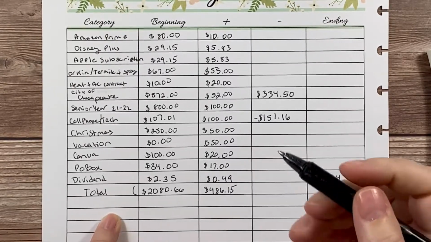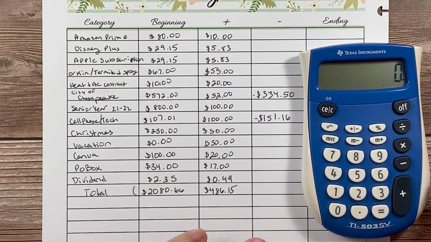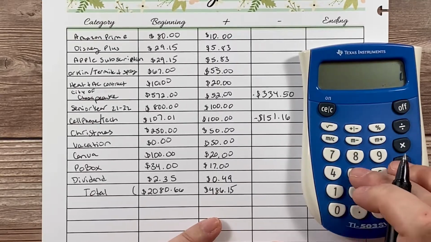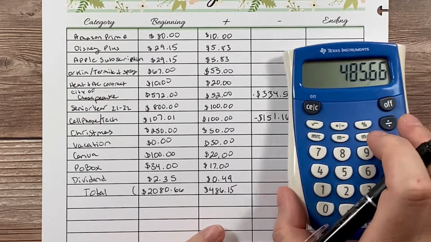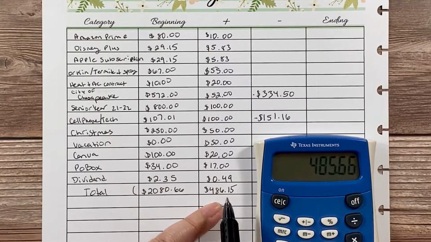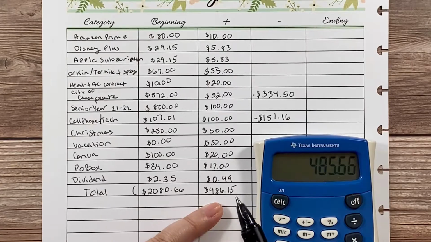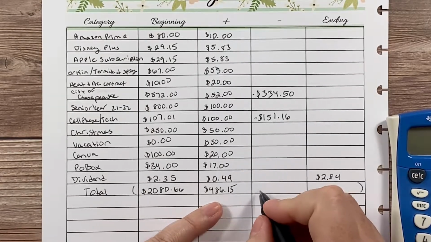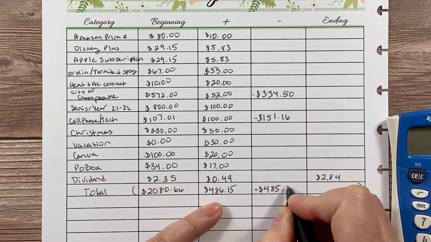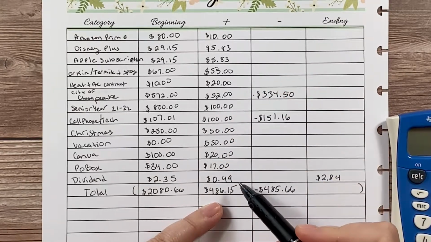Let's see. And so these two numbers, I'm just going ahead and putting a negative right there to remind myself that I'm subtracting it. $334.50 plus the $151.16. All right, so it's not the total amount here because of this change. I left the change in because that isn't something I actually deposited. It gets deposited because it's a dividend. So $485.66, and this is what I normally deposit for just the sinking funds part.